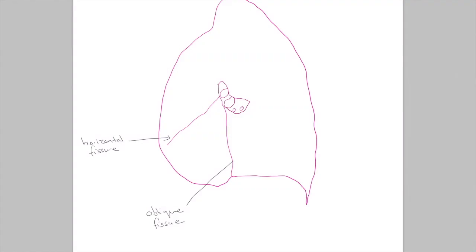That is the area that I just drew, the area of the pulmonary veins. Then I'll draw the pulmonary arteries. Then I'm gonna draw the bronchus.